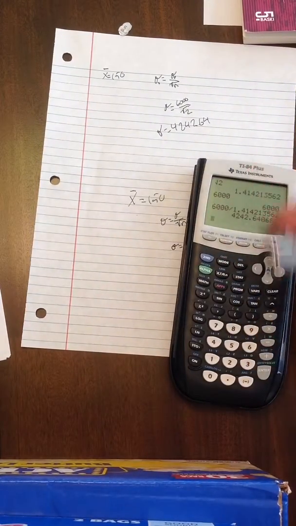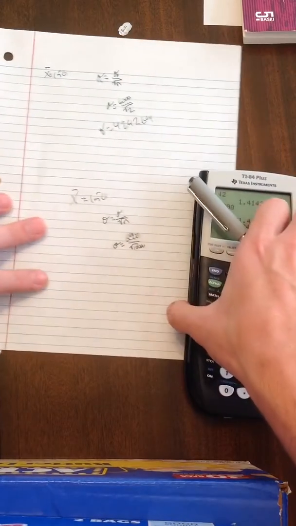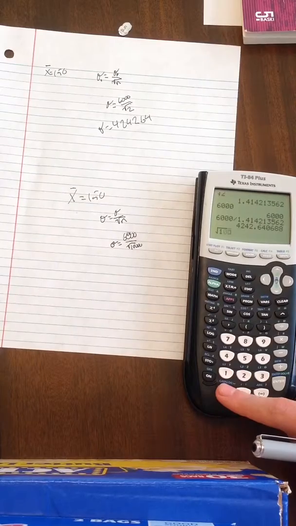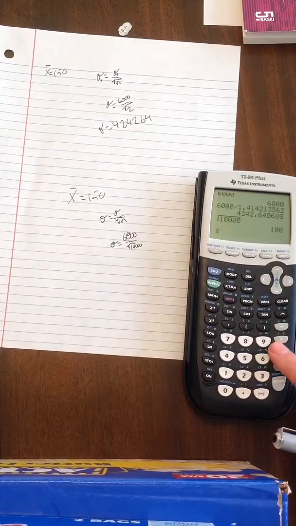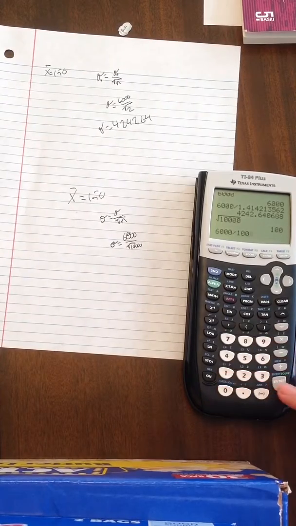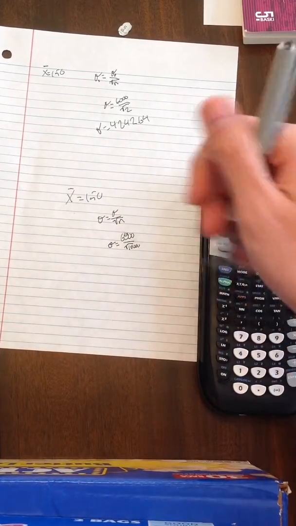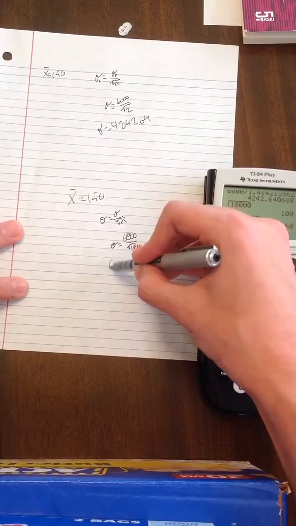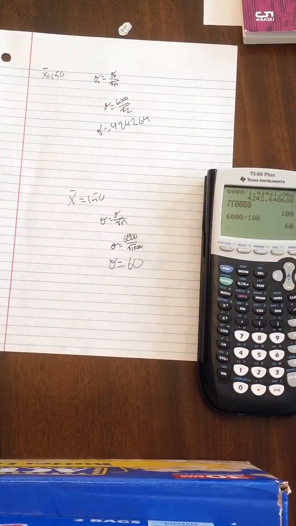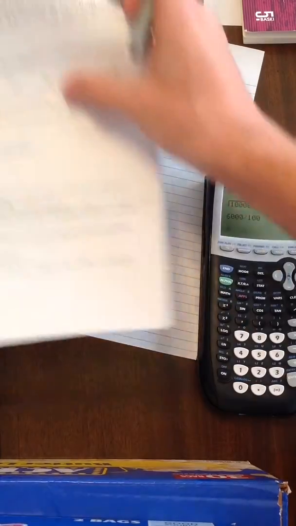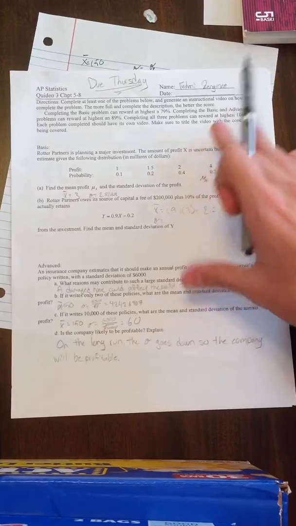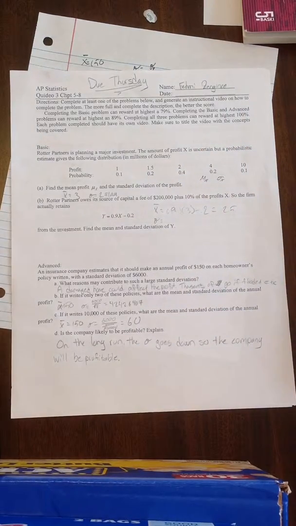Plug that into your calculator, which gives us a standard deviation of 60. So that's our standard deviation for C. D. Is the company likely to be profitable?